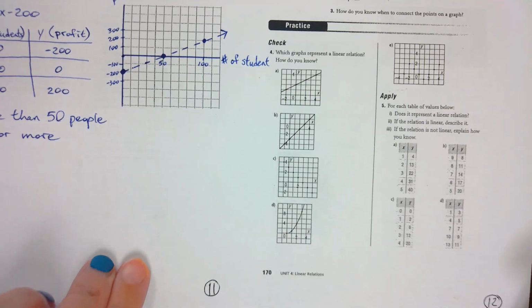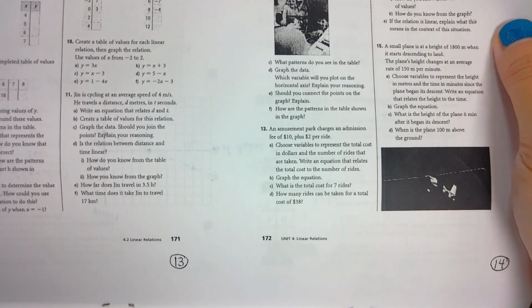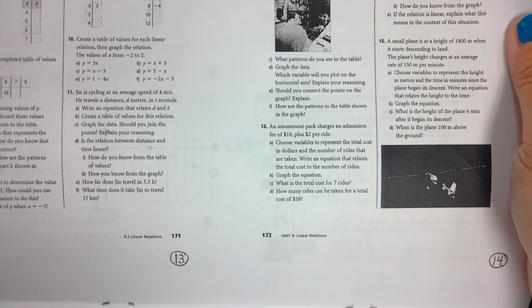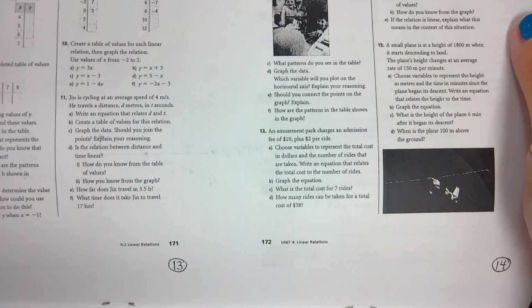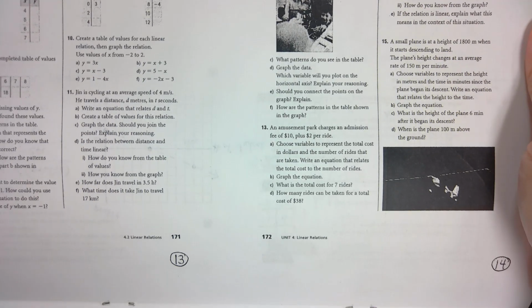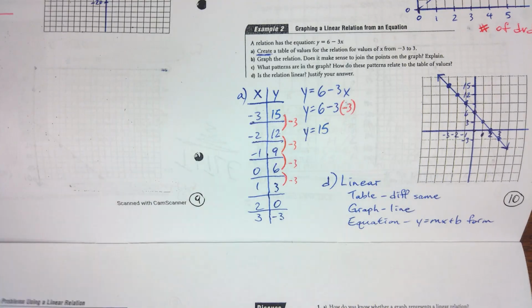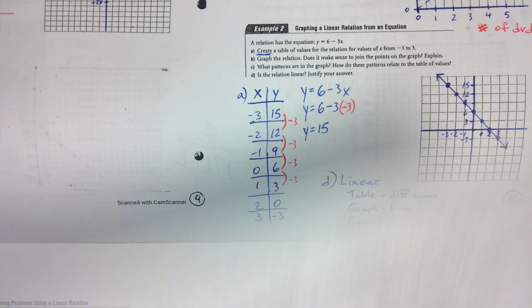Your homework tonight: 12, 13, 14. It seems like a lot. That is a lot. Just 12. We should just do 12. Okay. We're going to do every other question. 12, 13, 14, every other one.